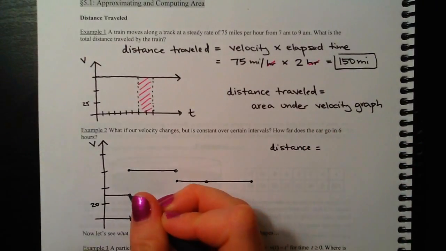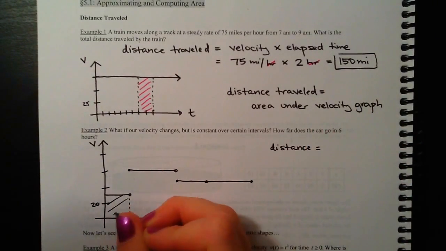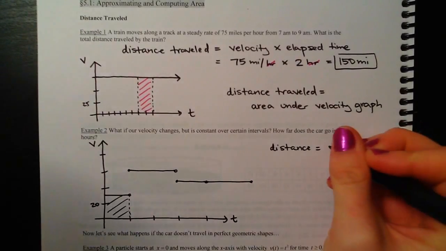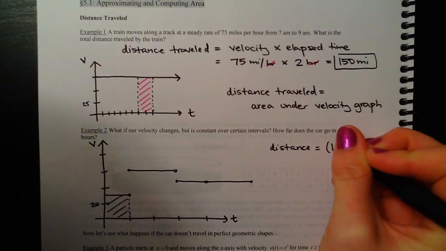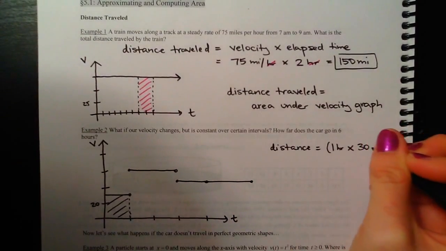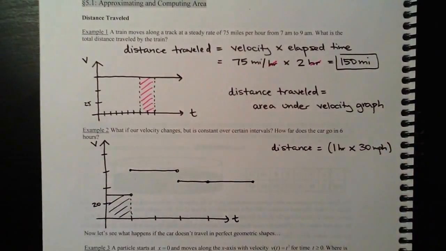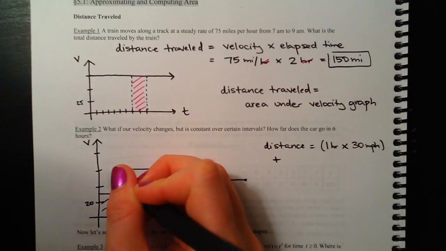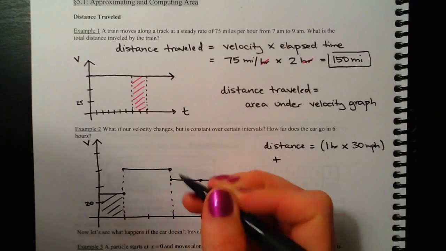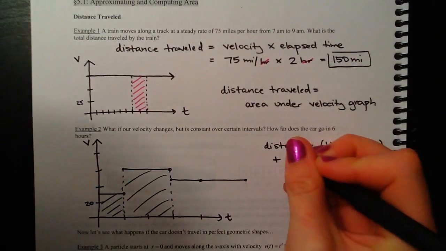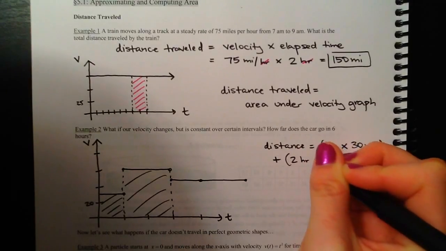This one right here, we can make a little rectangle out of that. Its width would be 1 hour, and its height would be 30 miles per hour. We take that rectangle and then add it to the next rectangle, and we make a little rectangle out of this one. This one is 2 hours times 60 miles per hour.